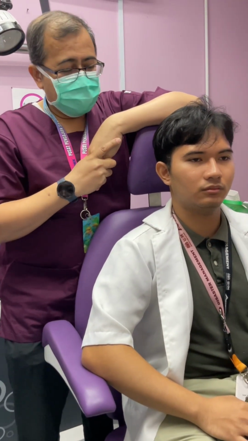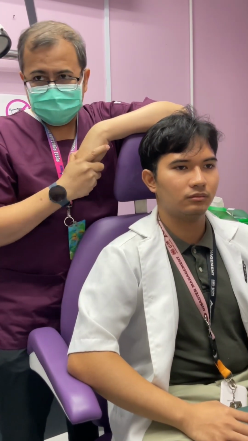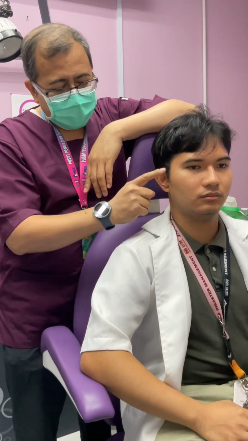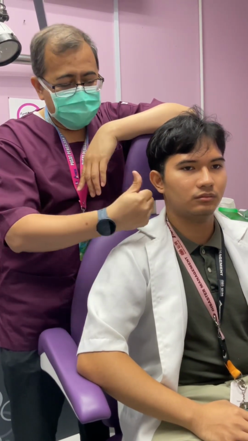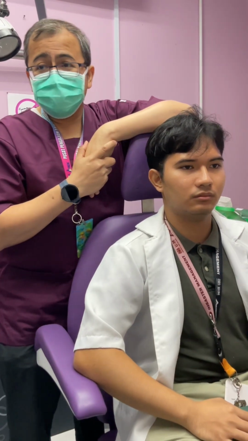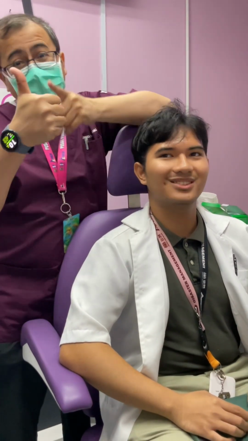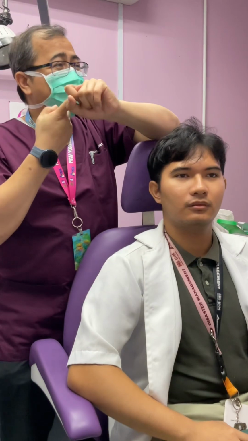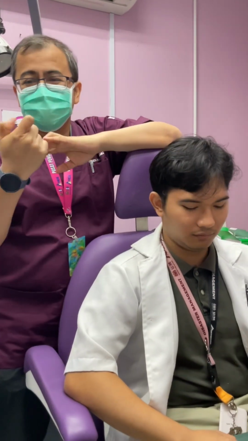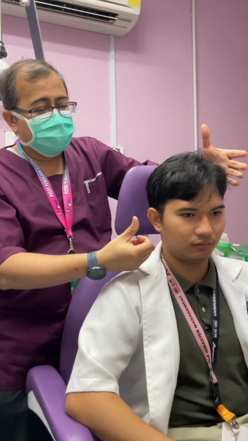Palpation. Very good. Again, you palpate three areas. Number one, you palpate the pre-auricular area by pressing it, right? What do you use? Thumb and index finger, no other finger, unless you don't have these two, then you're allowed to use other fingers. You got it?